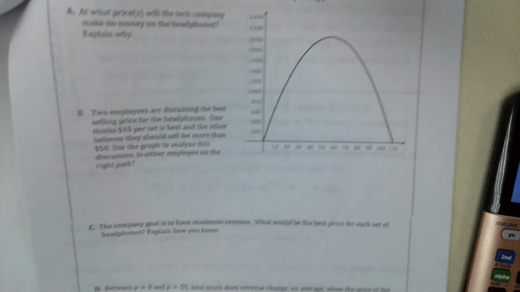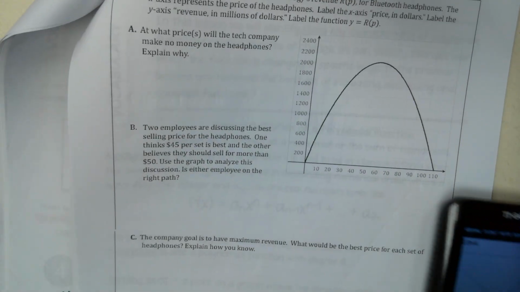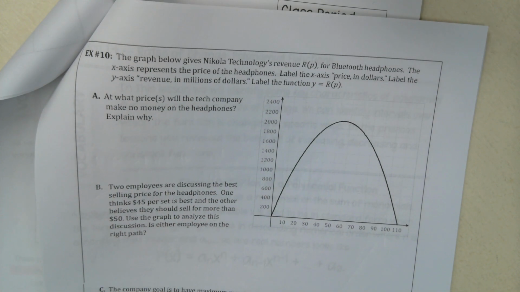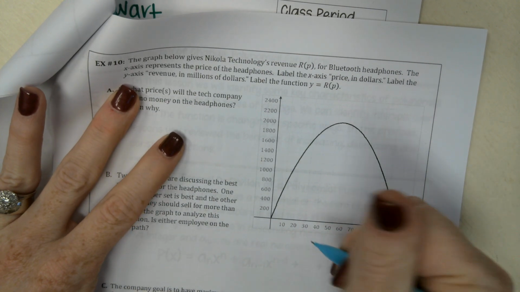All right. Now, let's flip it over and let's look at this FRQ type question. Okay, we're going to do this together. All right, right here it says, the graph below gives Nikola Technologies revenue R of P for Bluetooth headphones. The x-axis represents the price of headphones. Label the x-axis price in dollars.